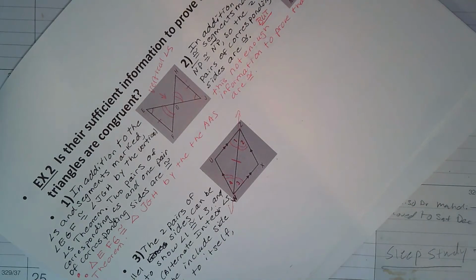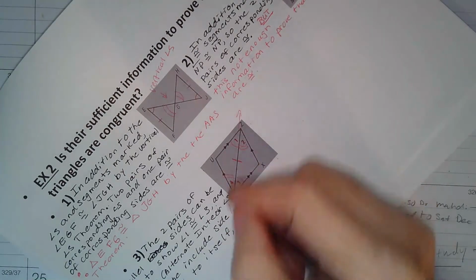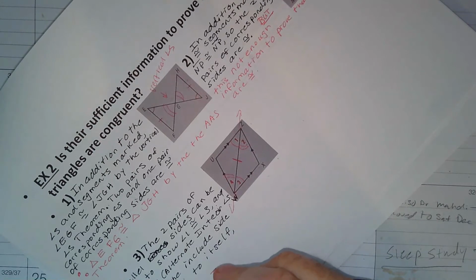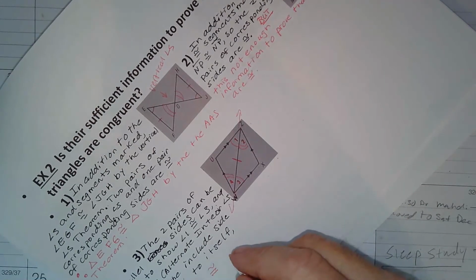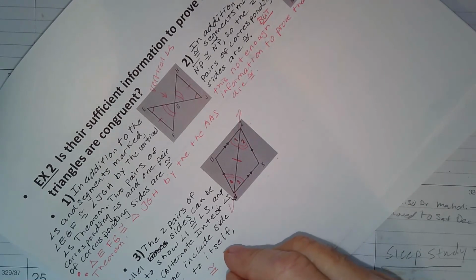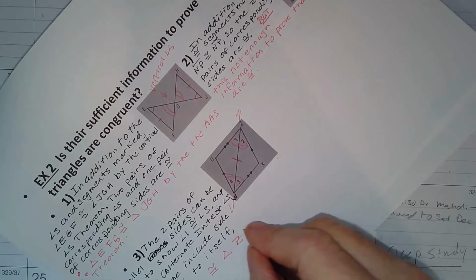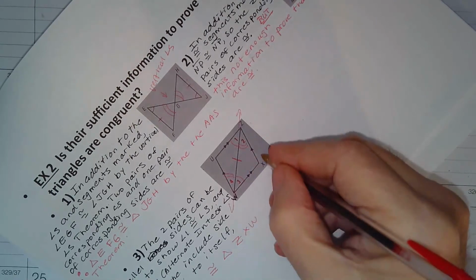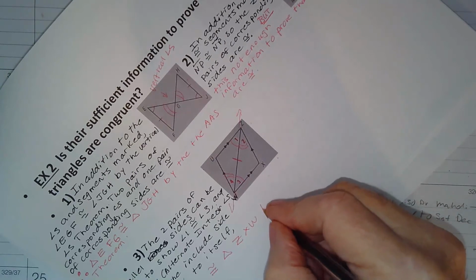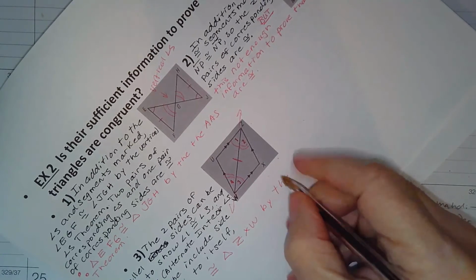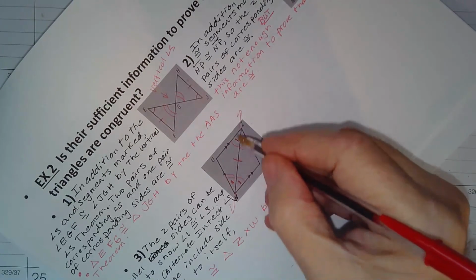Then, therefore, triangle WUZ, that's this one here, the one in the upper left, is congruent to triangle ZXW, that's this one down here, by the side angle theorem.